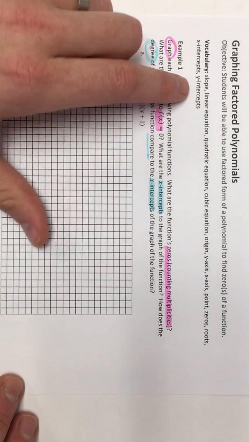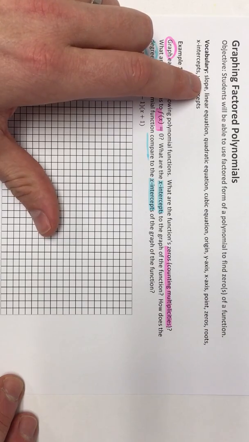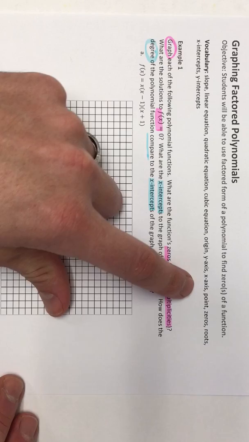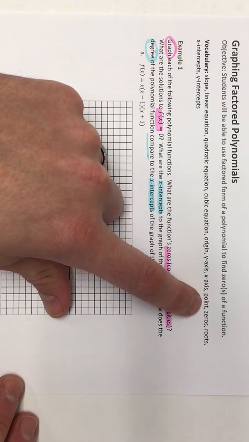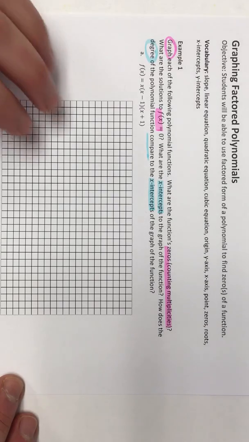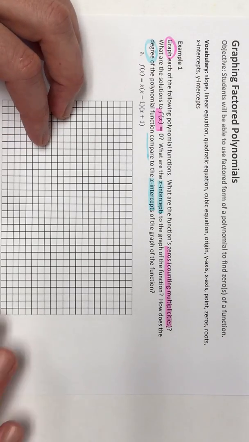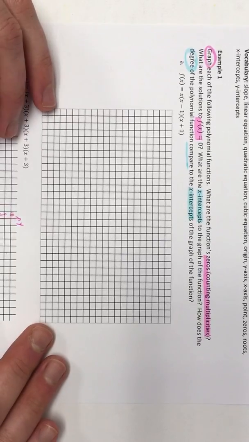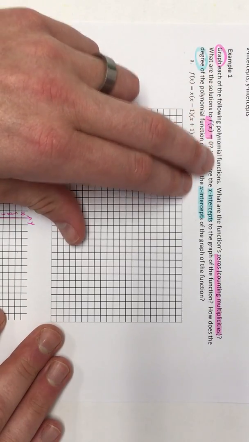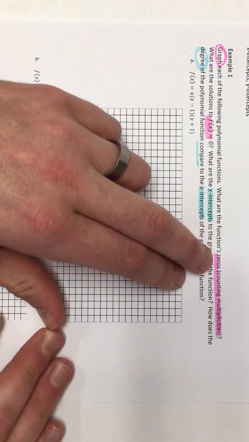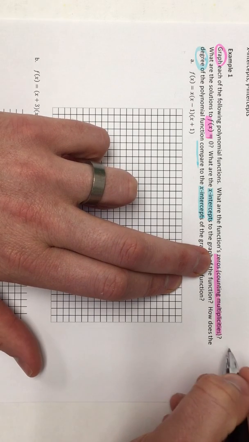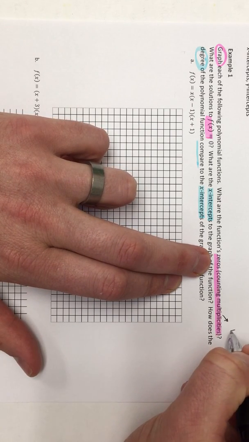Some of the vocabulary that you might hear today: slope, linear equation, quadratic equation, cubic equation, origin, x-axis, y-axis, point, zeros, roots, x-intercepts, y-intercepts, multiplicity. And so we kind of look at our first example here and we think, graph each of the following polynomial functions. What are the function's zeros? Counting the multiplicity.